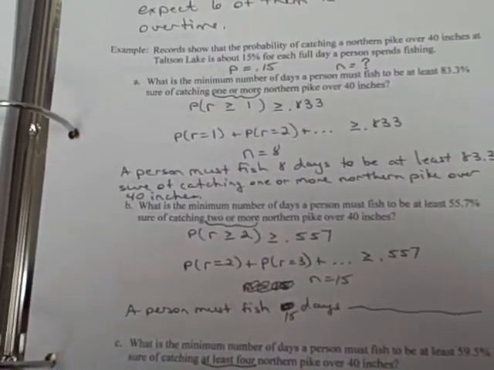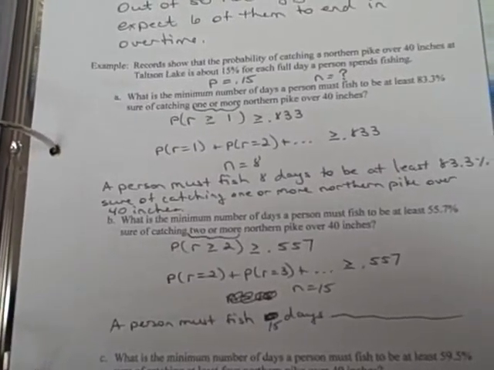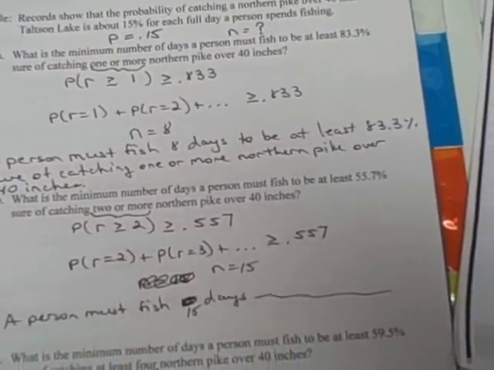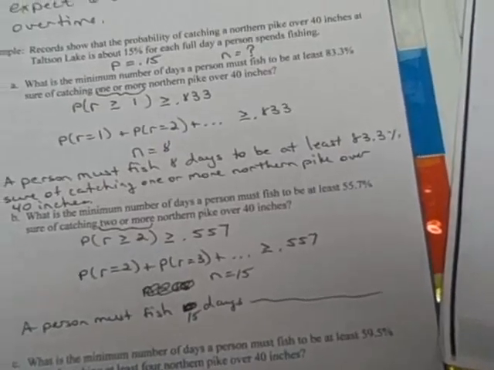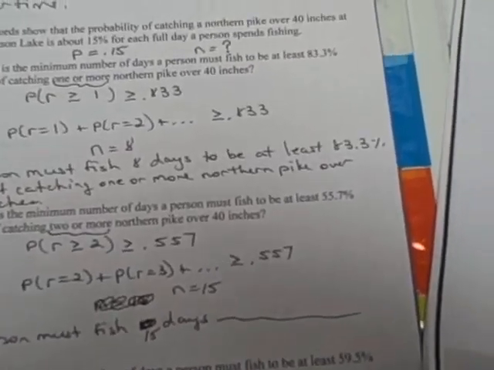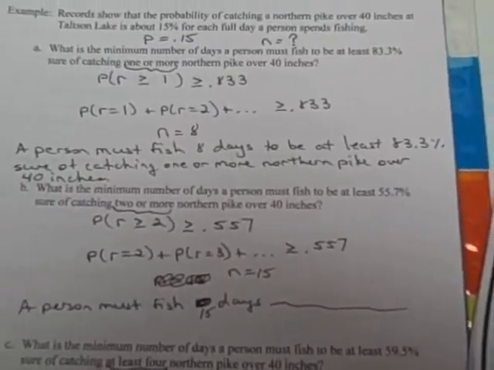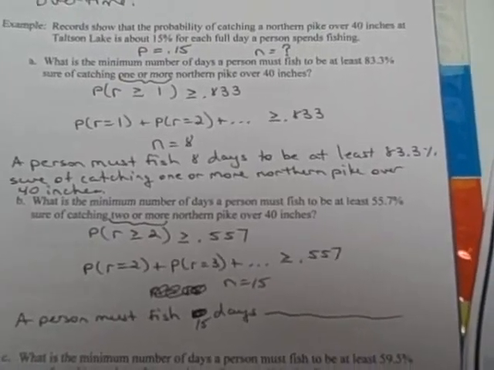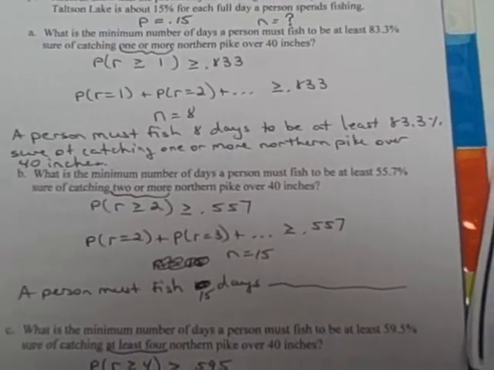And a person must fish 15 days to be at least 55.7% sure of catching 2 or more northern pike over 40 inches. All right, I'm over 9 minutes, so I've got to stop right here. There'll be a part 2 that's got part C on here.